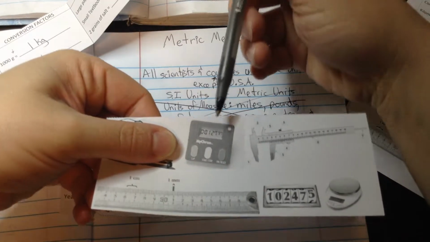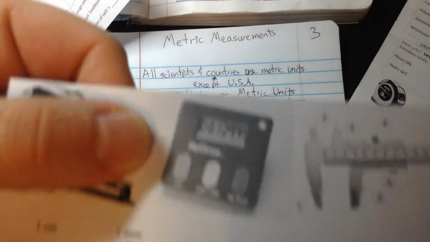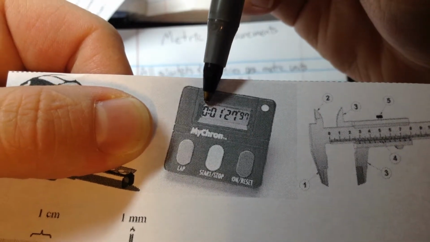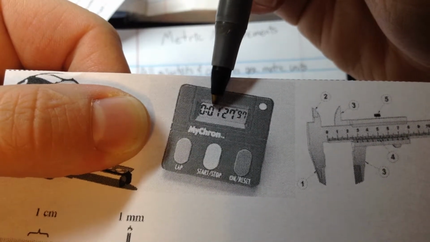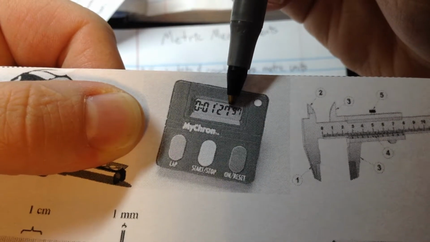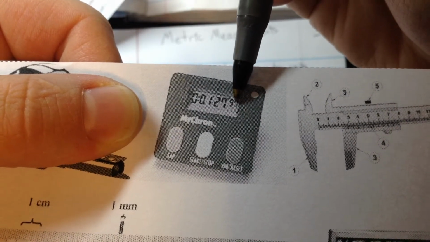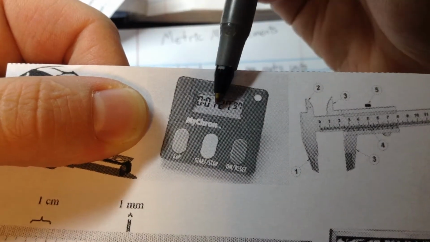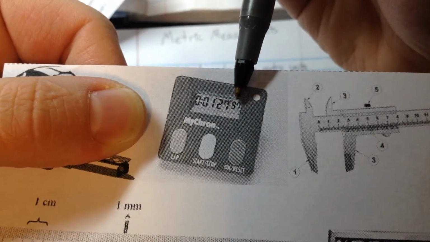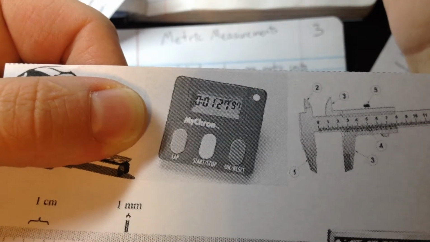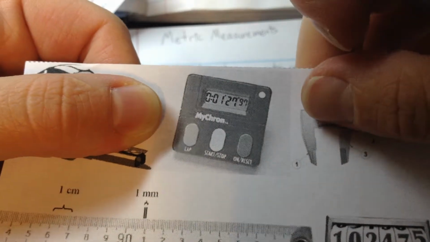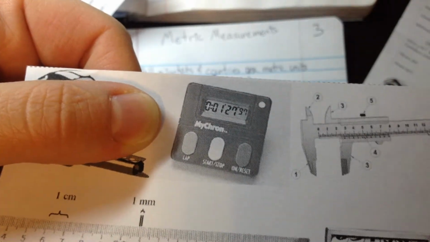And this first number right here, let me zoom this in. Okay. So over here, that's the hours. These two spaces right here represent minutes. These represent seconds. And these two tiny numbers at the end represent hundredths of a second. So this would be 1 minute, 27 seconds, 0.97 seconds. Okay, so that's how you would read that clock. That stopwatch. So stopwatches we use to measure time.